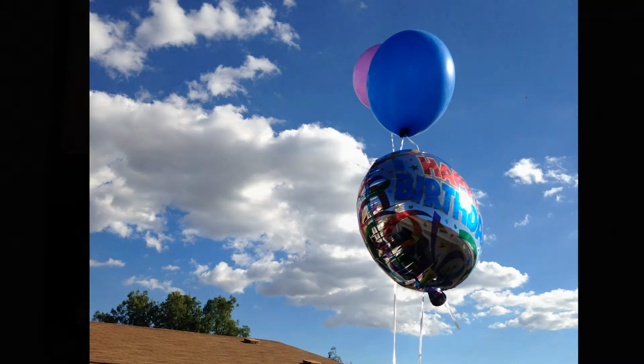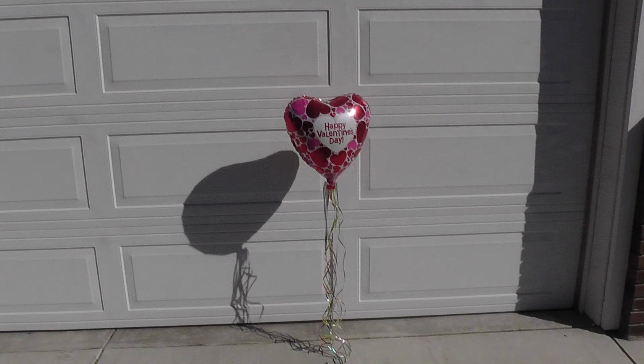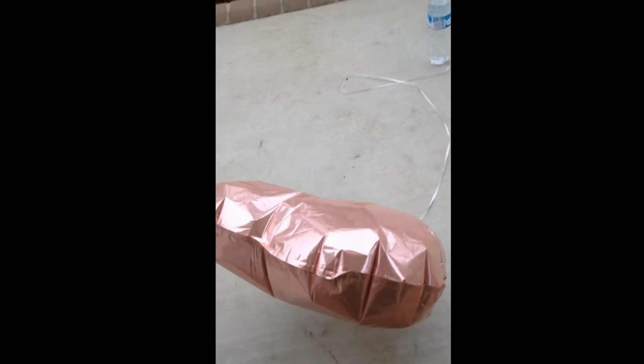Foil balloons at full capacity cannot lift up a dime. A foil balloon cannot lift up an empty foil balloon and has difficulty lifting up multiple tethers. Why would anybody put on multiple tethers on a balloon? Also, barely flat foil balloons don't fly.